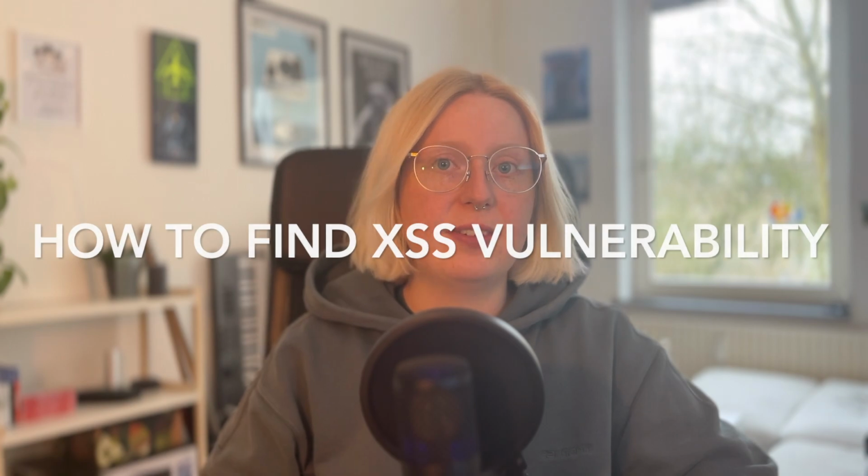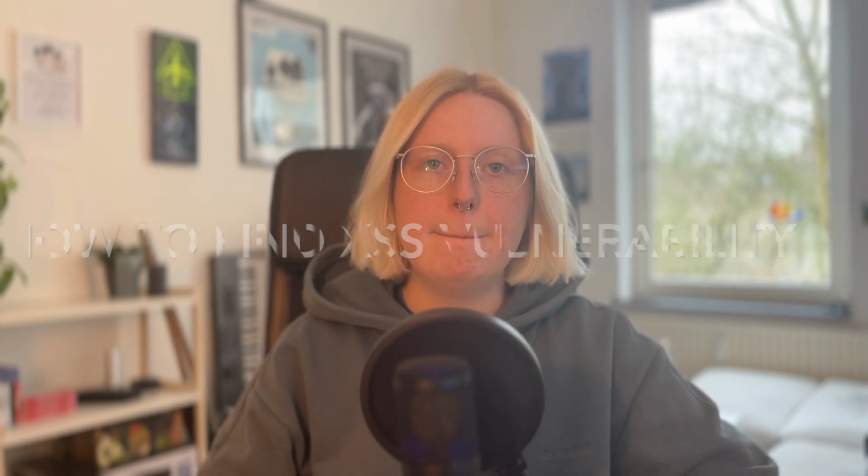How to find an XSS vulnerability. Before you learn what an XSS attack can look like, it is necessary that you learn how to find out if a website or a part of a website is vulnerable to an XSS attack. Cross-site scripting vulnerabilities are rather difficult to identify while doing a manual source code review.